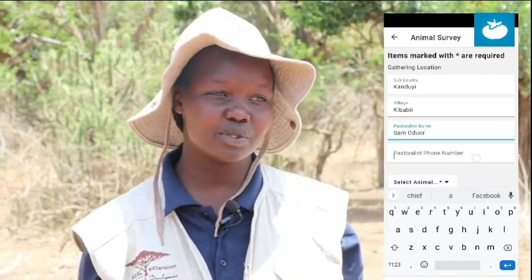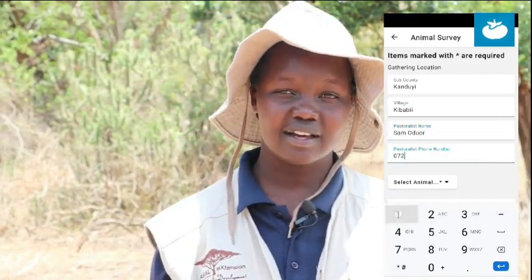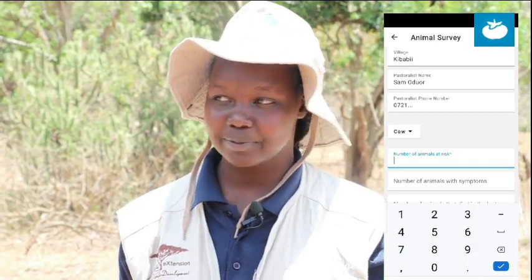Since most of the pastoralists may not have phones or a phone number, a CDR or a scout will always input his or her own number, so that the county will be able to trace the location of the pastoralist easily. Then after that, you select the animal or the species.